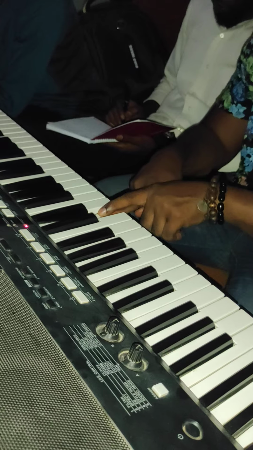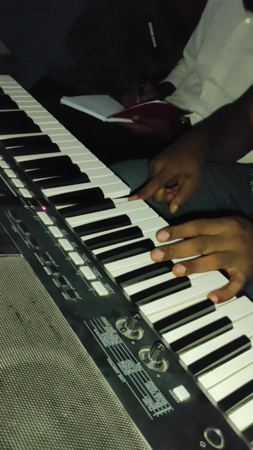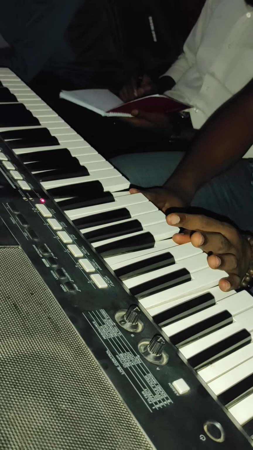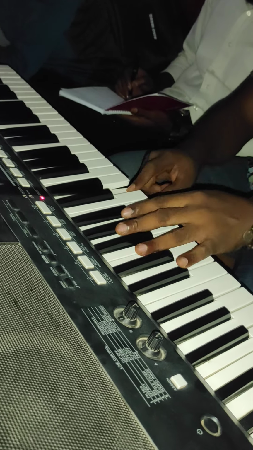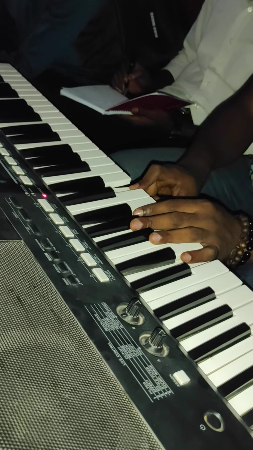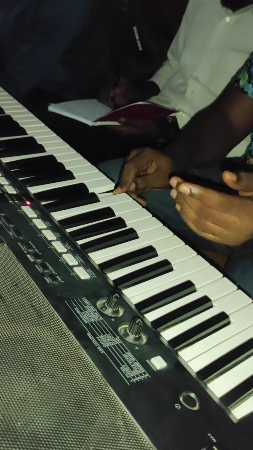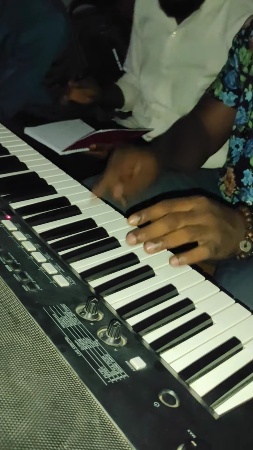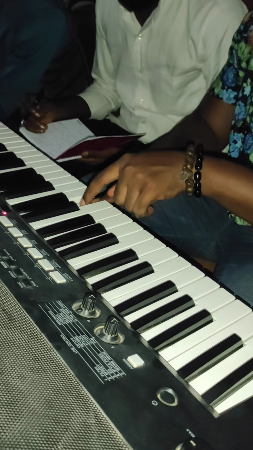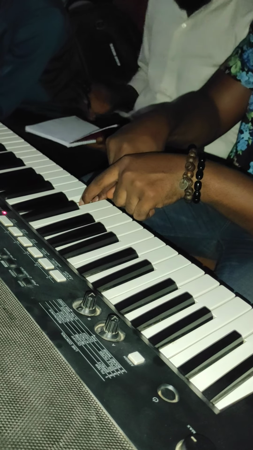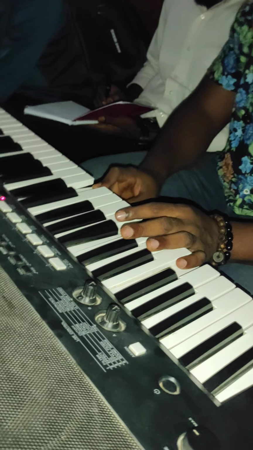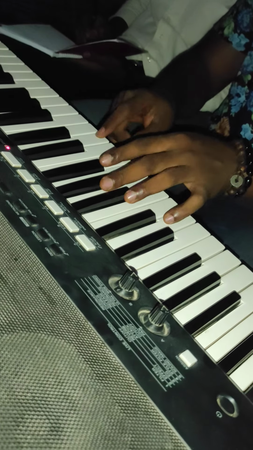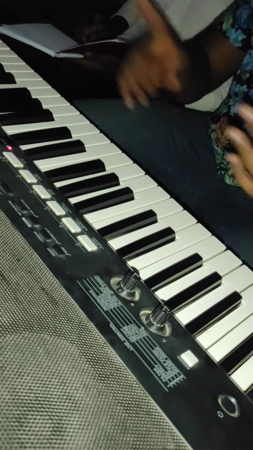Now what is the harmony of D? B. Now what is the unison of D? D. Are you getting it now? Yes, very well. So the harmony of D melody is B. The unison of D melody is D. That's unison.